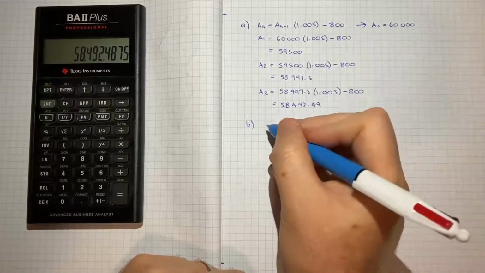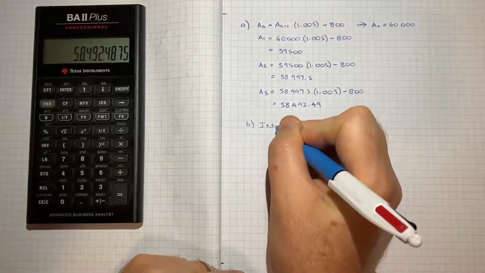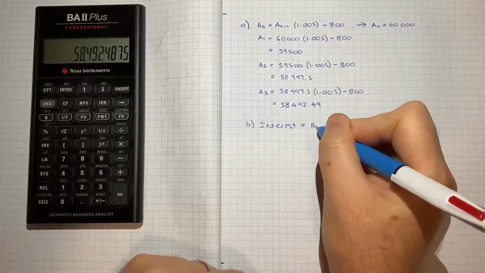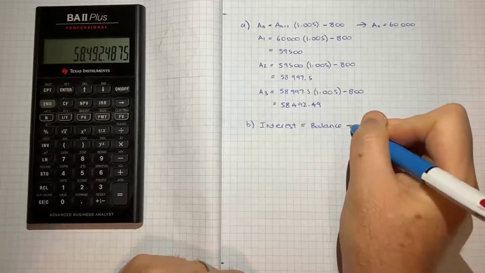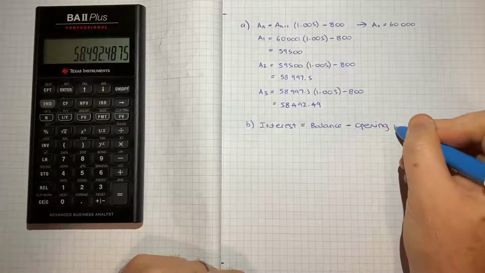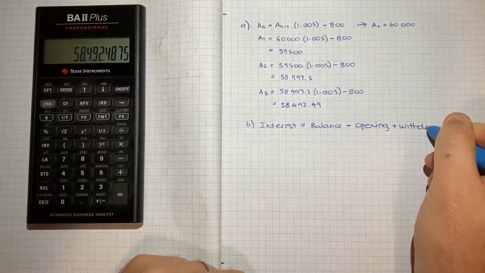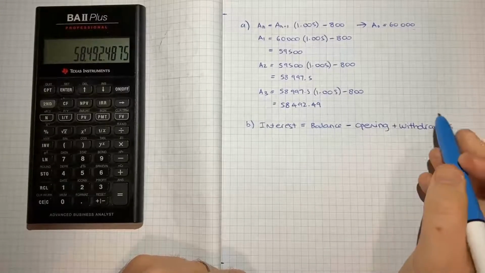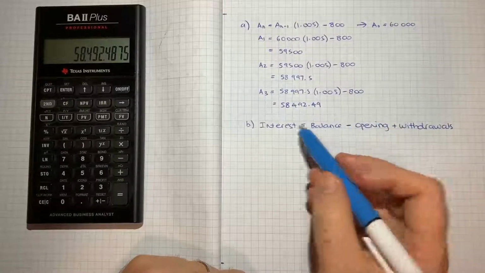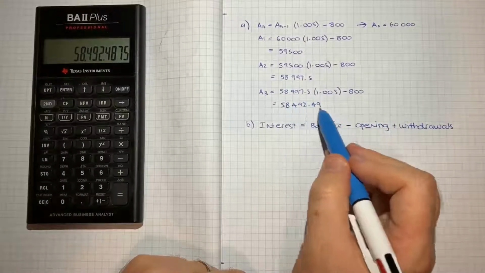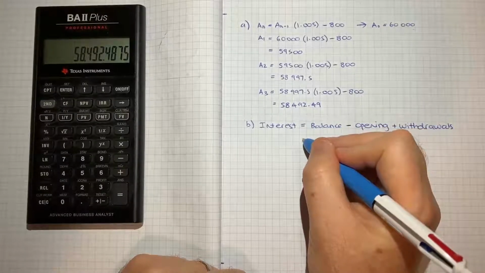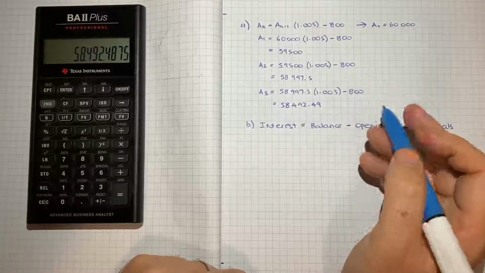What we can say is that the interest that we've earned would be equal to our A_3 balance minus our opening balance. That's kind of what it is simplistically. But then we can add back the withdrawals that we made. And that would tell us in total, in effect, what is the interest that we've ultimately earned over this period, because it's the balance plus what we took out. So in this case, we can now just plug in these numbers because we know what they are.